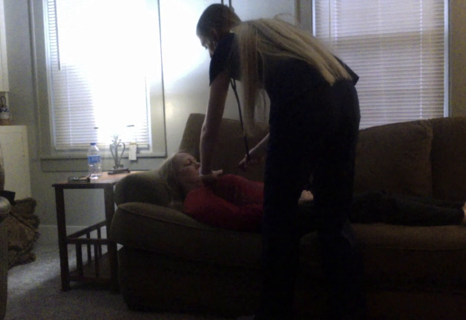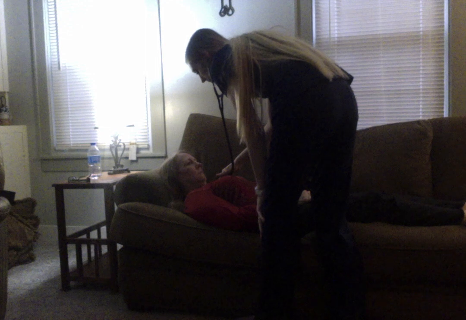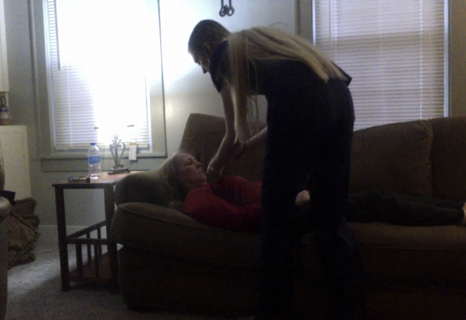And you can just keep laying flat for me. Okay. That's fine. Alright, so the first one is going to be the pulmonic area, which is at the 2nd intercostal space on the right sternal border. I'm going to listen first with the diaphragm and with the bell.